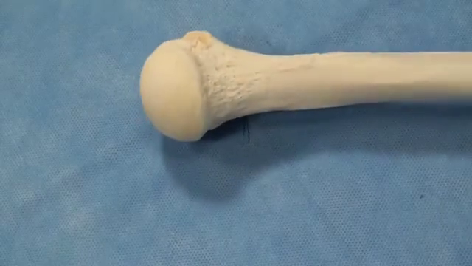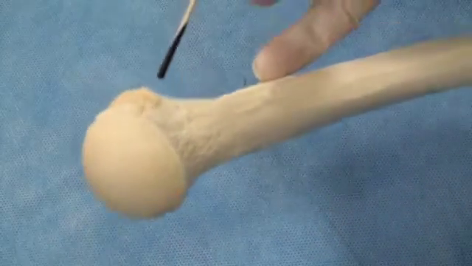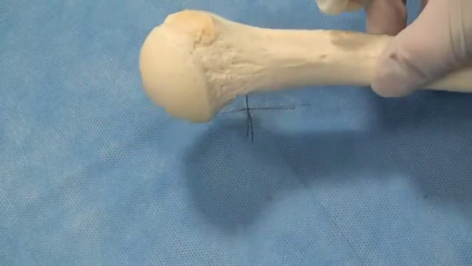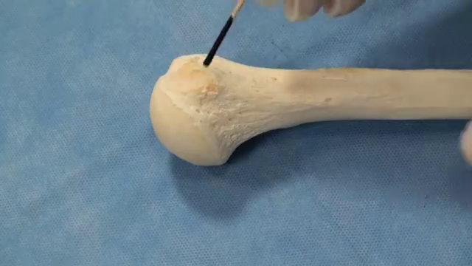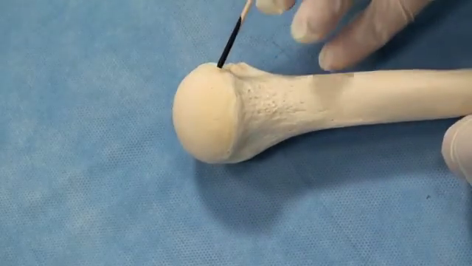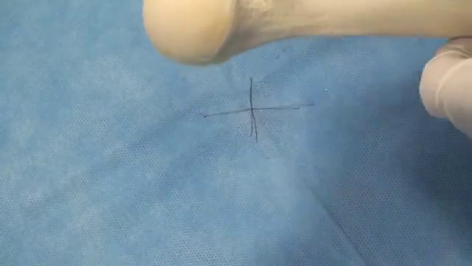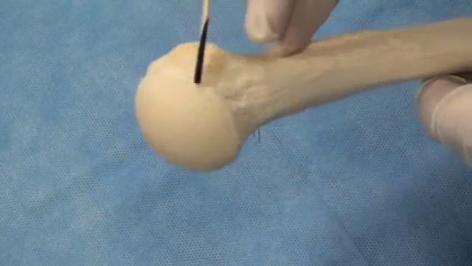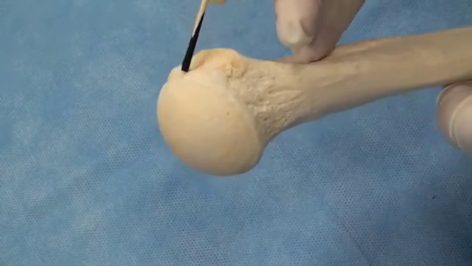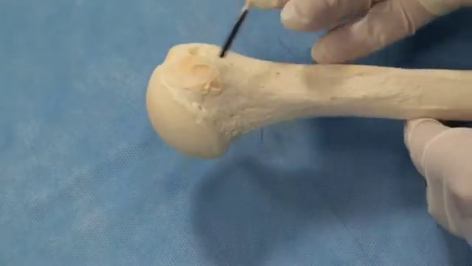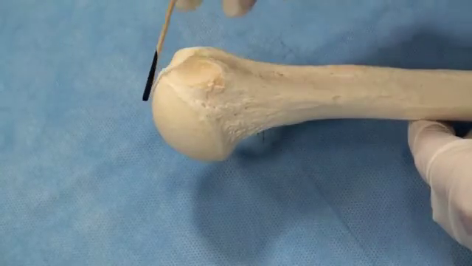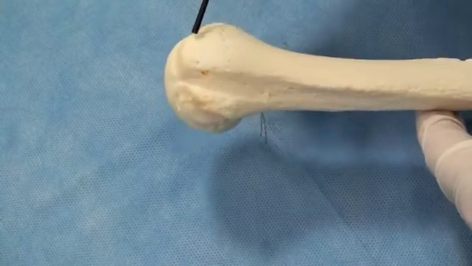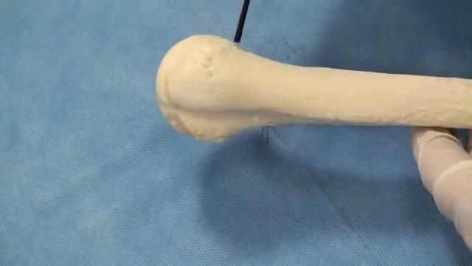And here you can see the head is actually made up of part of a sphere. It's about half of a sphere, and you can see it has a smooth surface for articulating with the glenoid cavity, and it's got an anatomical neck which runs around just at the edge of this articular surface and separates the head from the shaft, and we can see here the lesser tubercle and the greater tubercle.